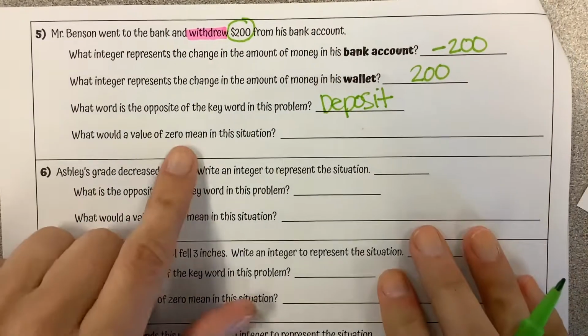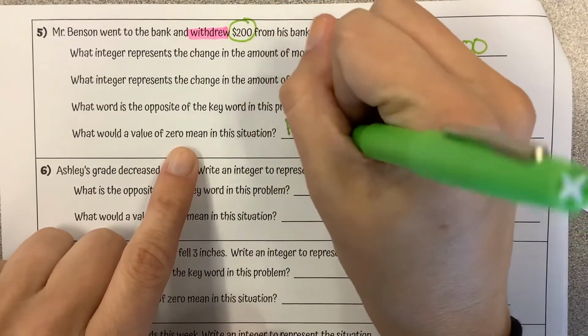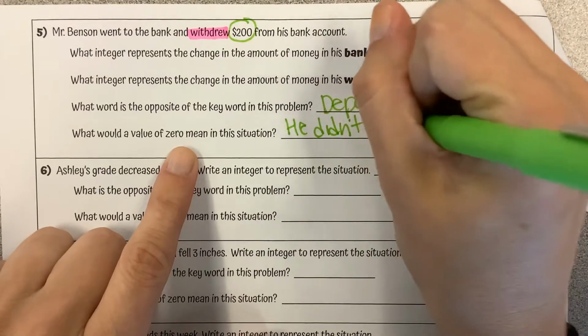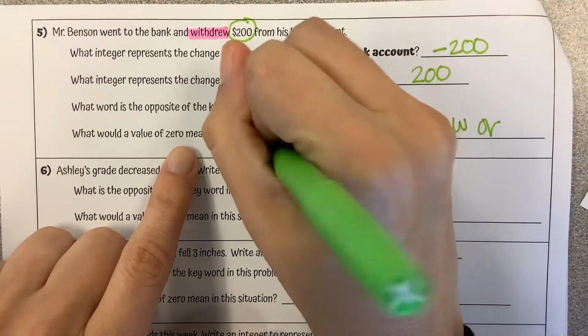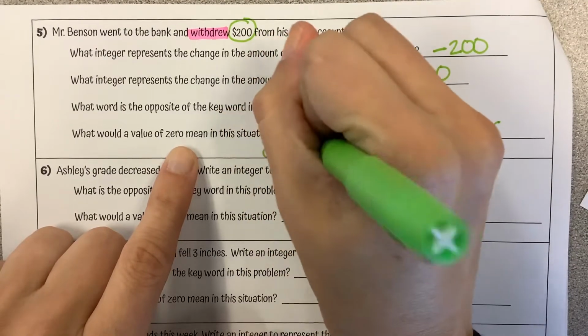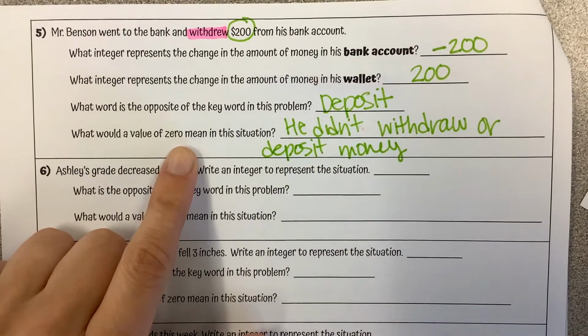So what would a value of 0 mean? It would just mean he didn't withdraw or deposit money. Or same thing, just like I've been saying for all of them, you could just say that his account value stayed the same.